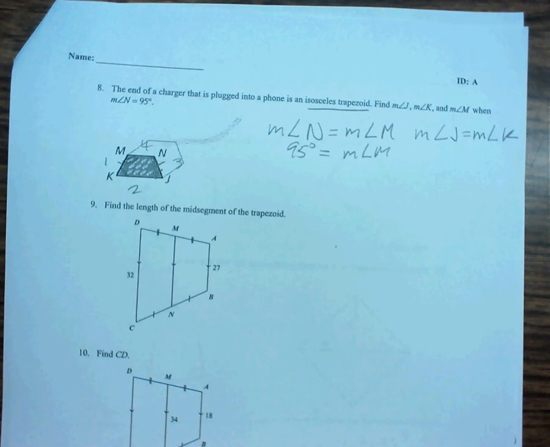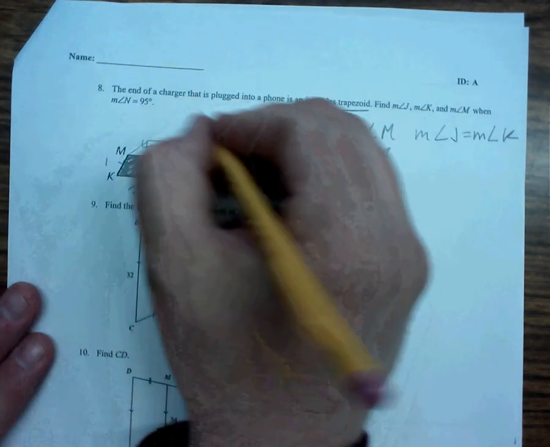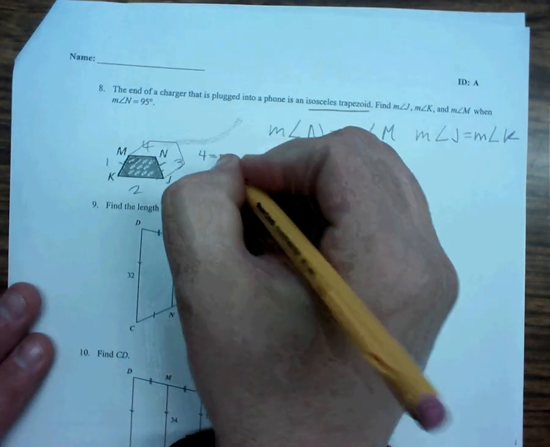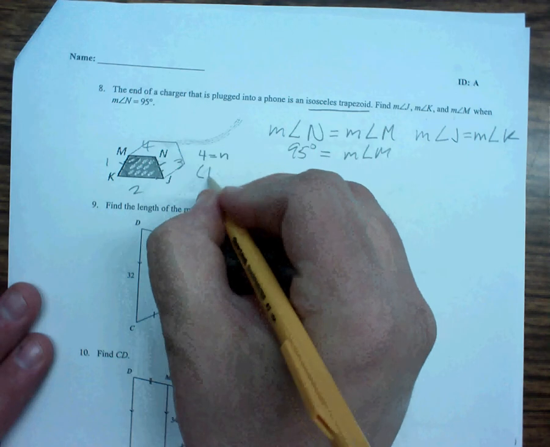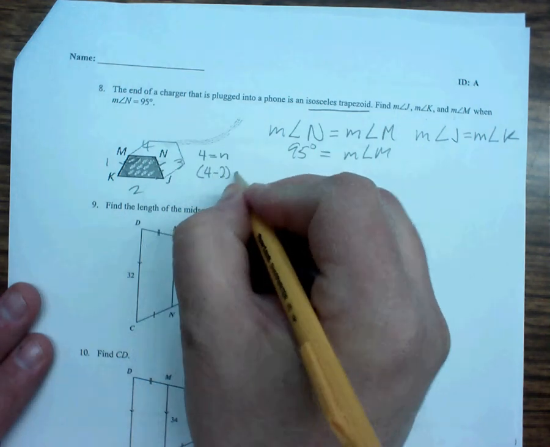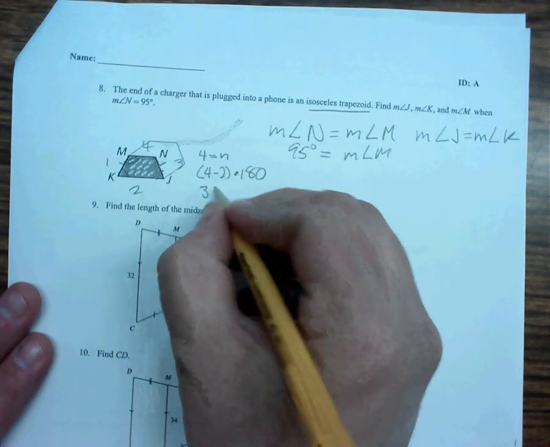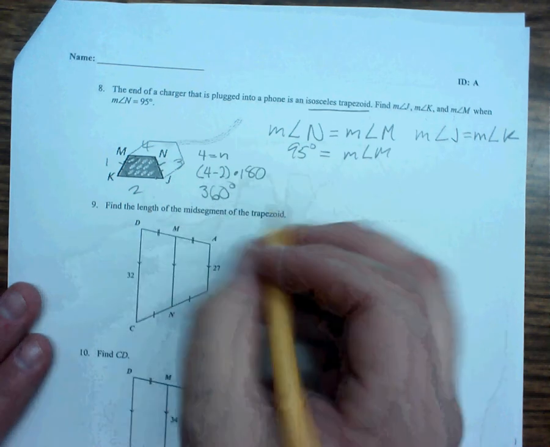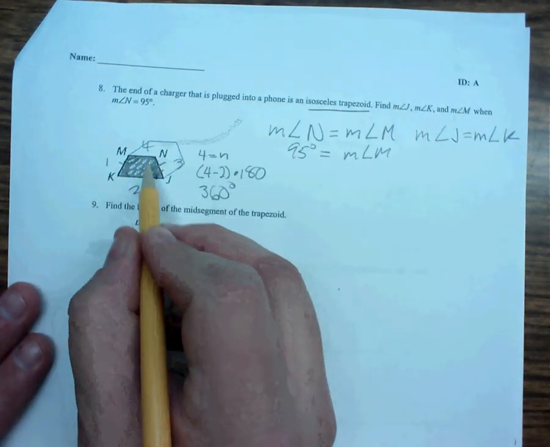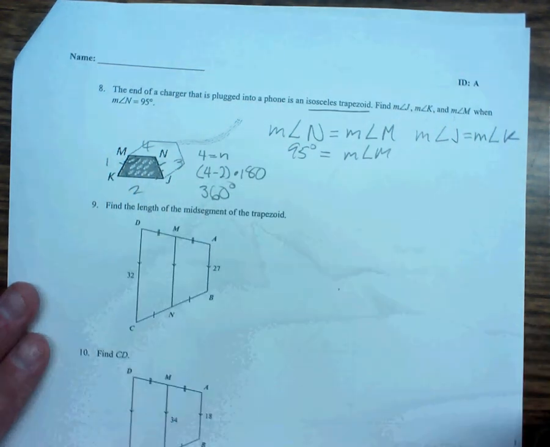So what's that got to sum up to on the interior angles? Well, we remember that N equals 4. So we would say 4 minus 2 times 180, and that will give us 360 degrees. In other words, if I add all these angles up on the inside, they would equal 360.